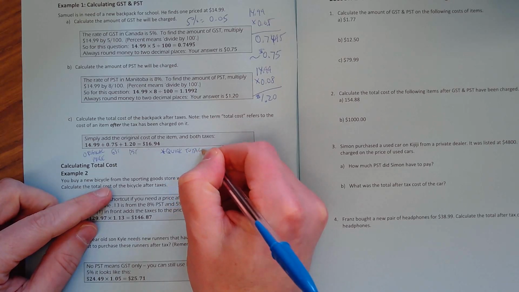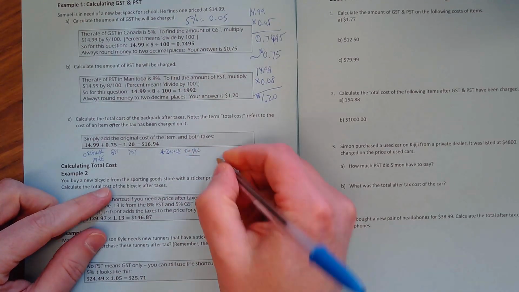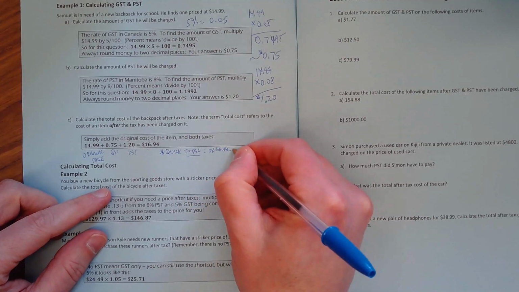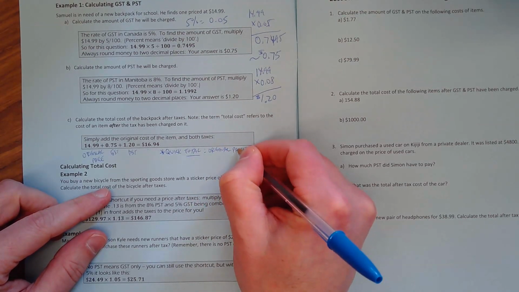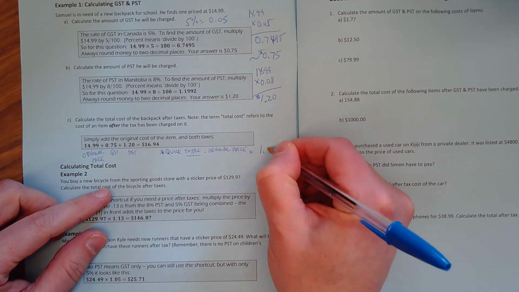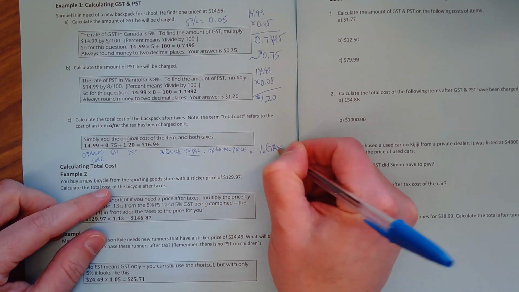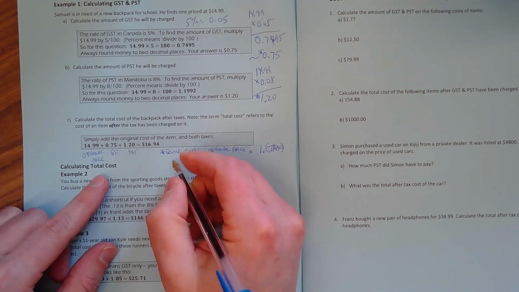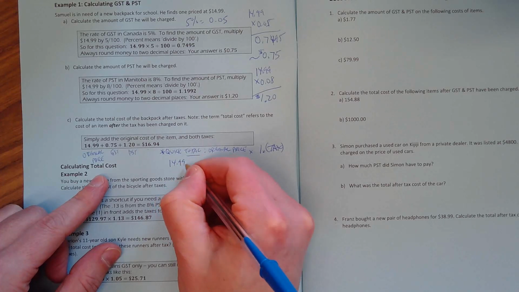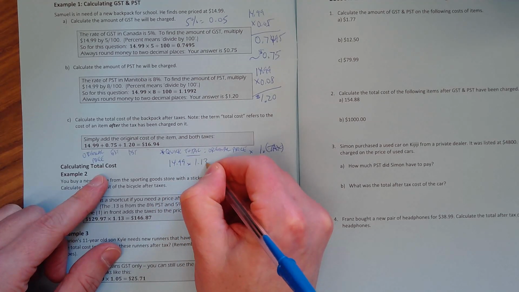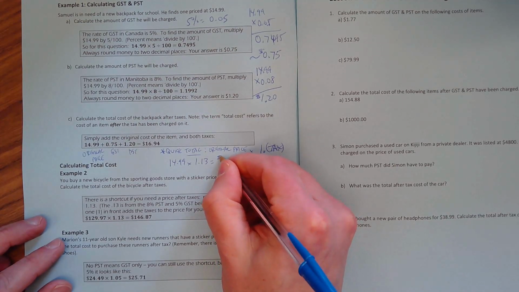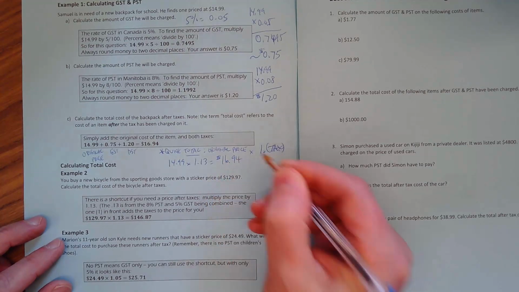If you want to find a quick total, you can take your original price and multiply it by 1 point and whatever your total tax amount is. 1 point tax. So for this one it would be exactly $14.99 times 1.13, and that will give you the same answer, or should. $16.94.